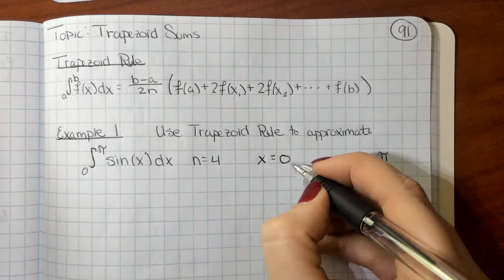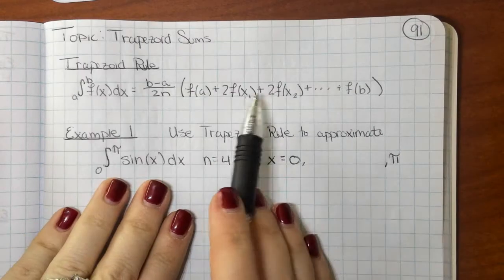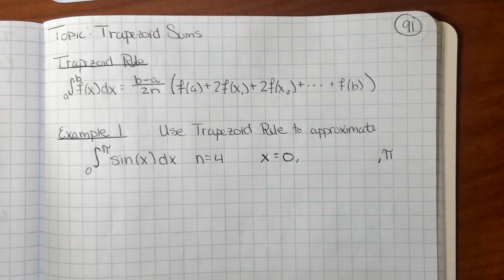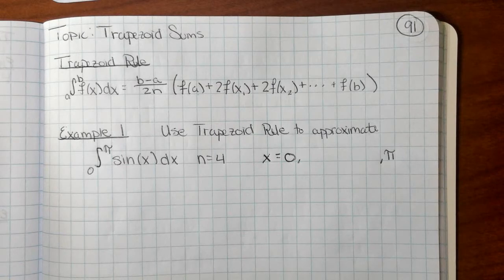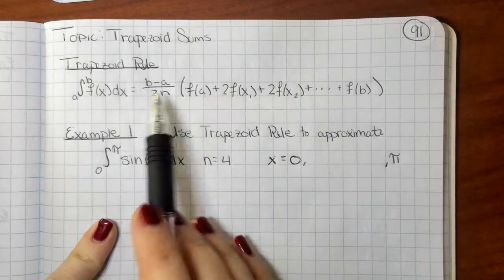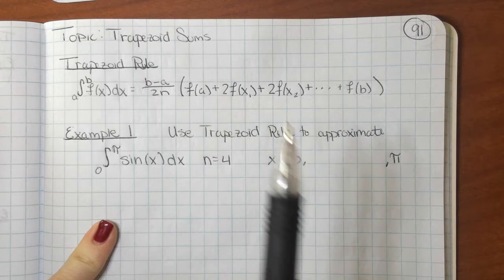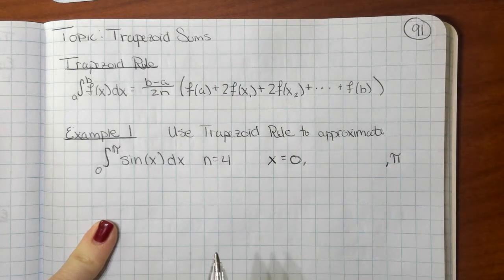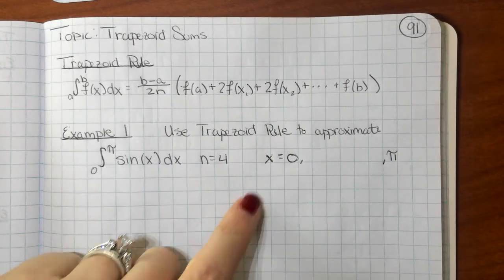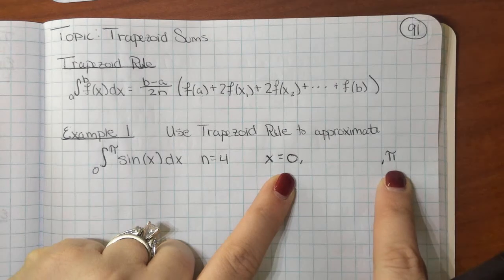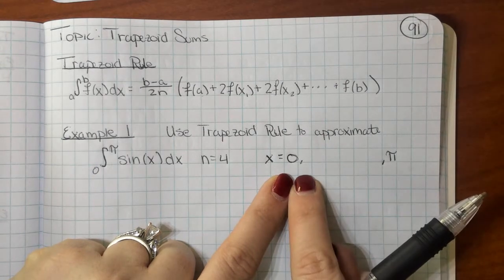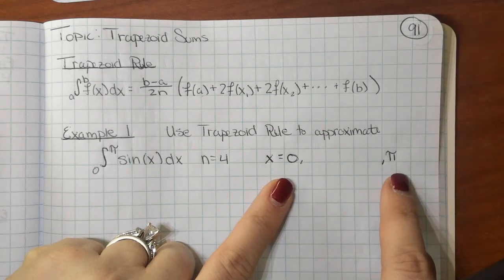Now the question is, how many values are being doubled up twice? So this is kind of hard, but let's look right here. There's not 4. There's 4 trapezoids I'm creating. I have a start, I have an end. There's actually 3.